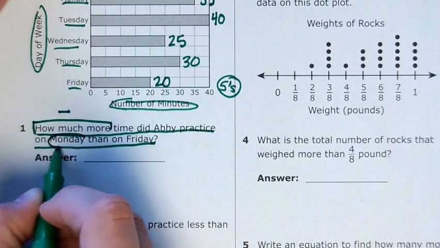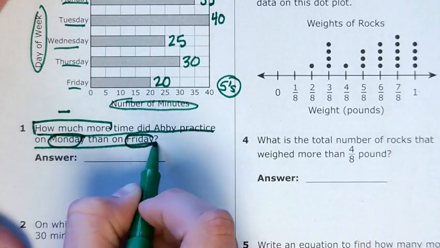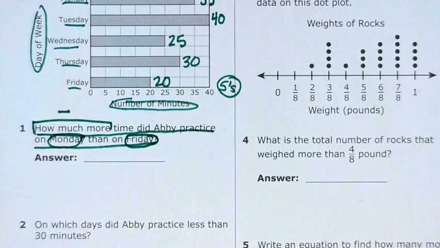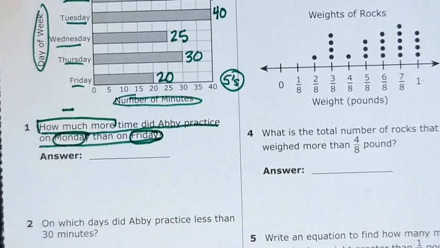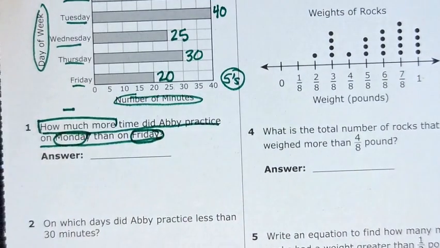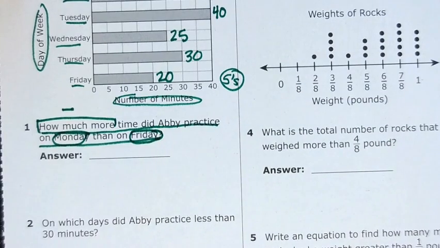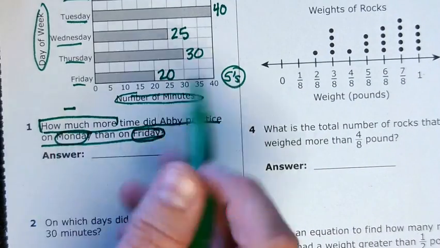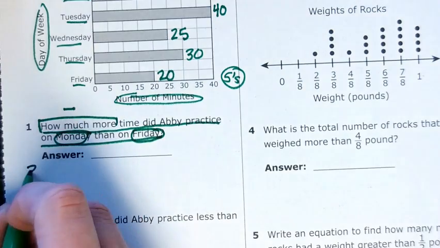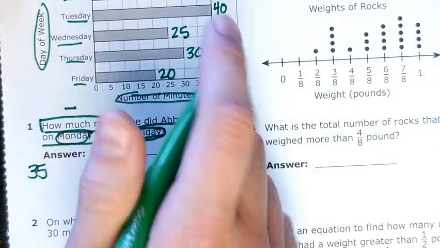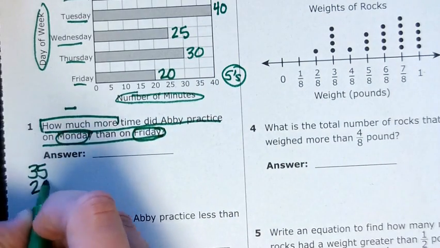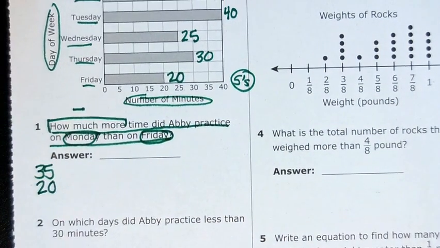So I'm comparing Monday and Friday. So do I need to know Tuesday, Wednesday, Thursday right now? No, but I'm not going to cross it off because I have to use this graph to answer questions 2 and 3 as well. So how much more? Well, I need to take the information from Monday, take the information from Friday, and then I know how much more means subtract.